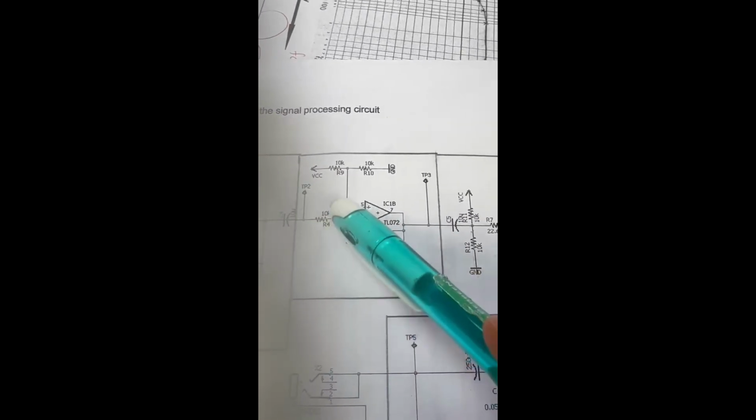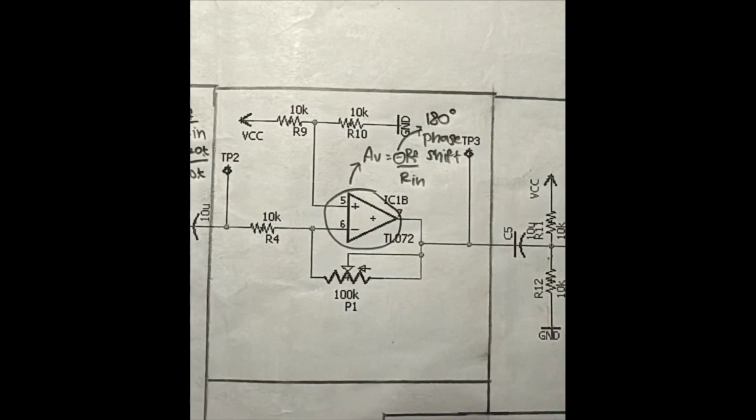Now I will be testing TP2 and TP3. The signal enters the second stage, which is an inverting amplifier, using another operational amplifier. The voltage gain of an inverting amplifier is calculated using the equation Av = -Rf/Rin.